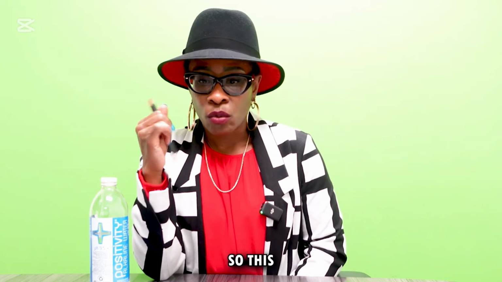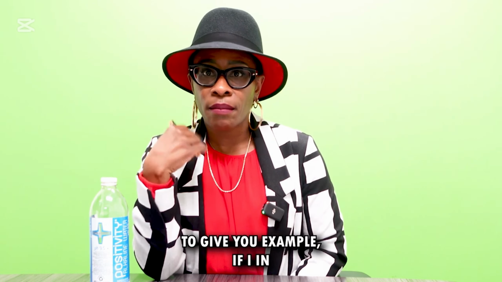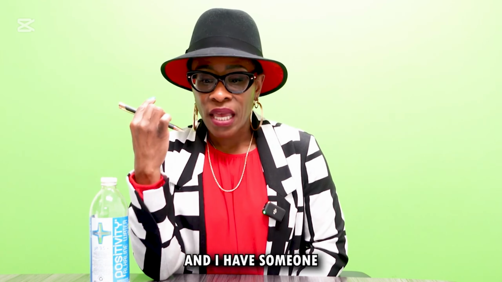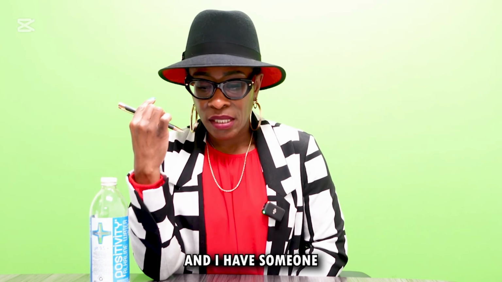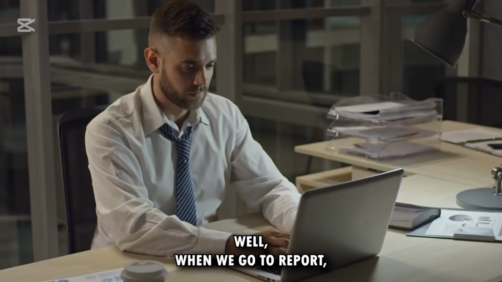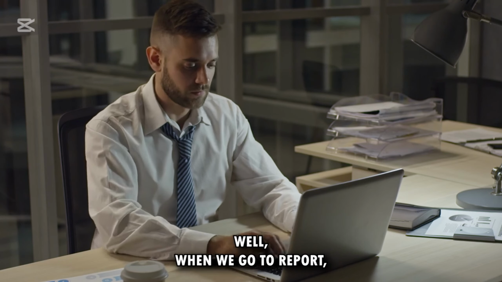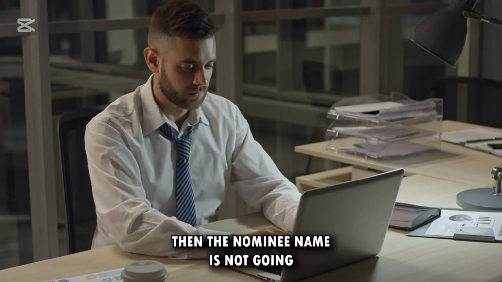The beneficial owner still has to be reported. To give you an example, if I am a beneficial owner and I have someone who is a nominee or an agent, that nominee or agent is in place of my name publicly, because there's anonymity to my business. So a nominee would be showing up instead of me on the Secretary of State. When we go to report, the nominee name is not going to be submitted because there's an exception, but I still have to report my name in that place.